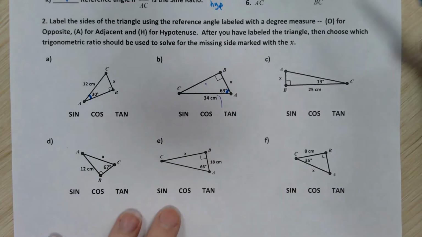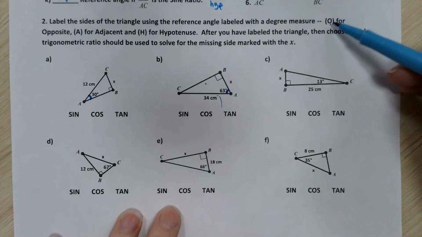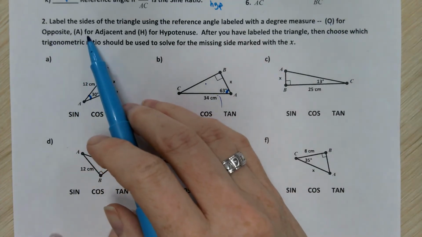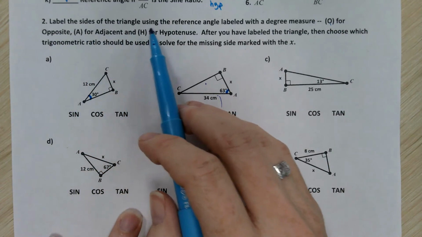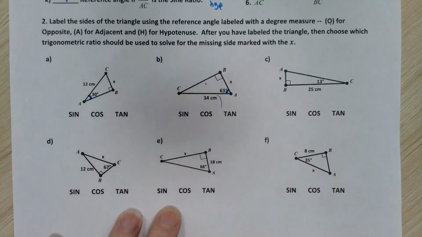And we're going to put 3 letters on the picture: O for the side that's opposite, A for the side that's adjacent, and then H for the hypotenuse. And then once we get those labeled, we'll come back and we'll make some decisions. So for right now, let's just practice our labeling on all 6 of these pictures.